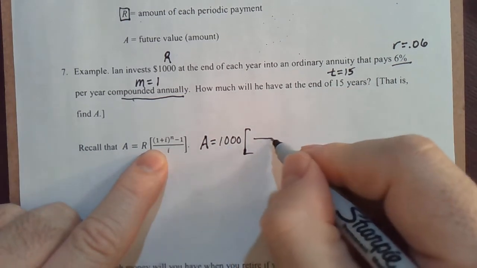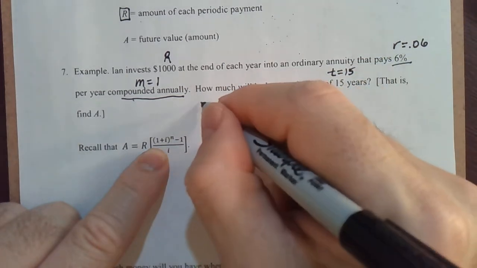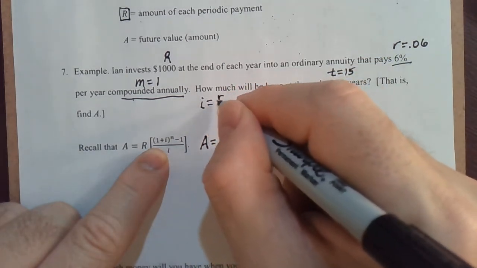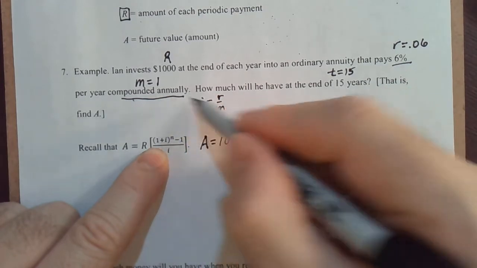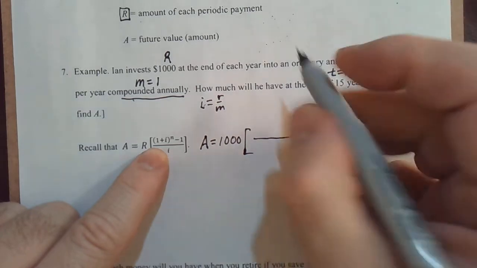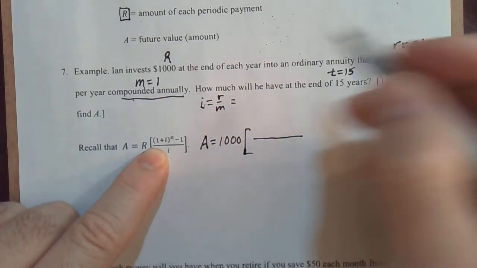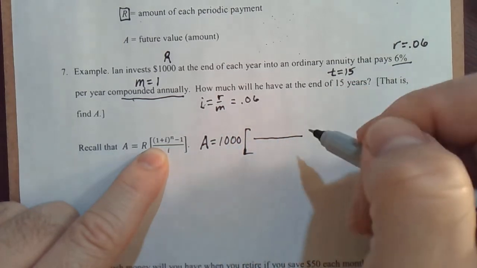And then, in the numerator, what is 1 plus I? I haven't written down what I is. I is R over M. It's the annual rate divided by how many times it's compounded per year. So in this case, I and R are the same thing because it's only compounded one time per year. So that would be 0.06 divided by 1, which is just 0.06.